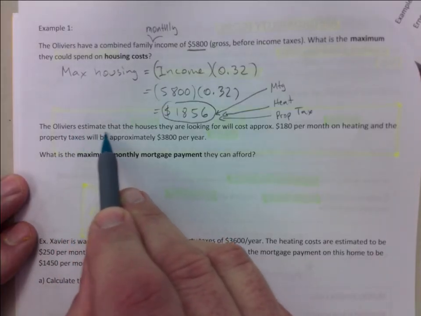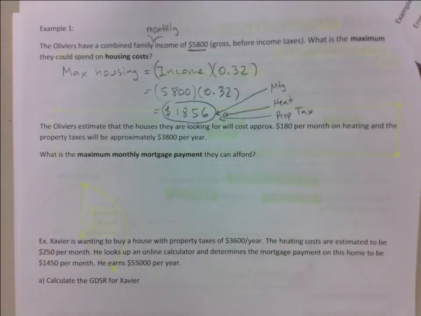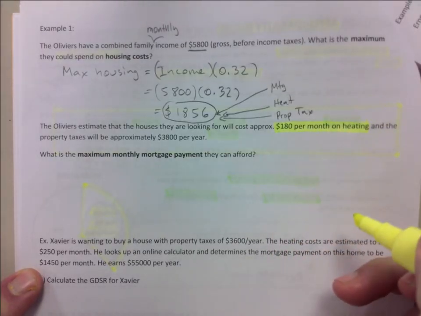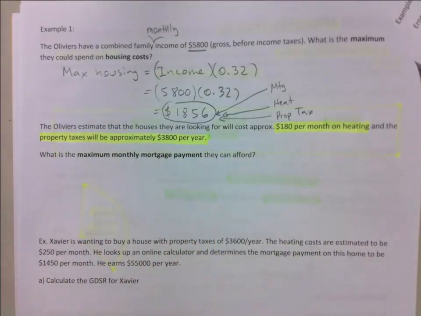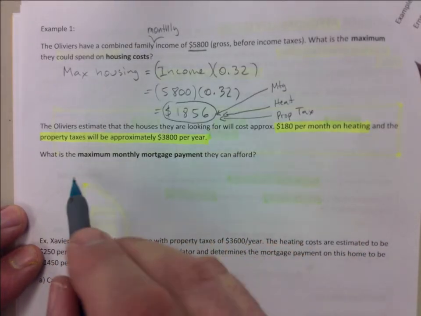Continuing, the Oliviers estimate that the houses they're looking for cost approximately $180 to heat, and the property taxes are approximately $3,800 per year. What's the maximum mortgage payment you can make?